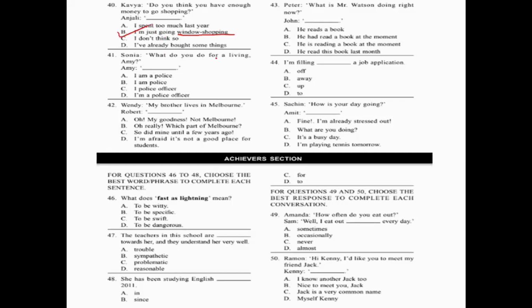Now, Sonia, what do you do for a living? Amy, I'm a police. I am police officer. No, the correct thing is I am a police officer. Okay, you have to tell your profession. So it's option D.